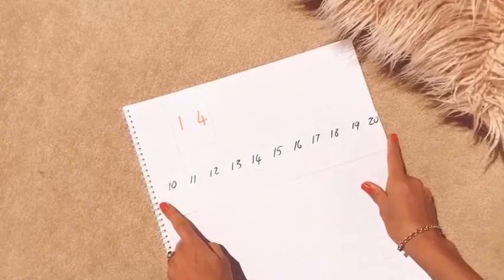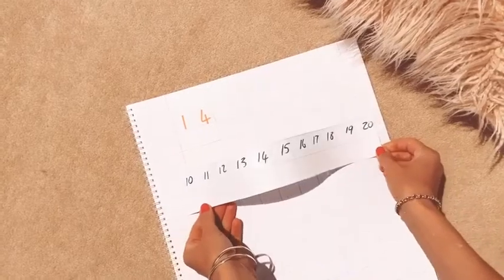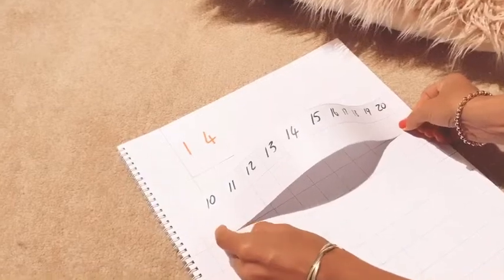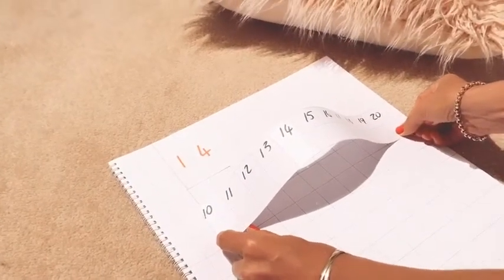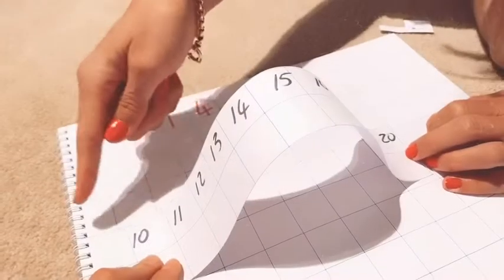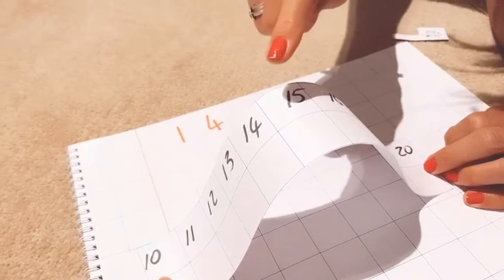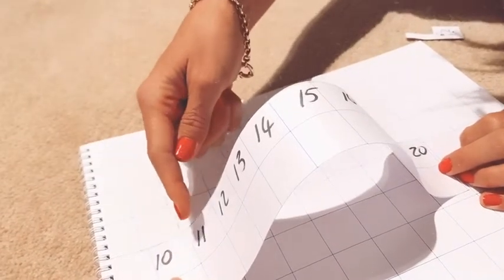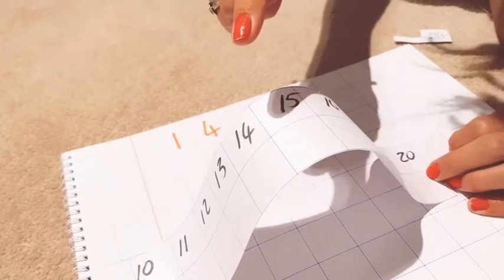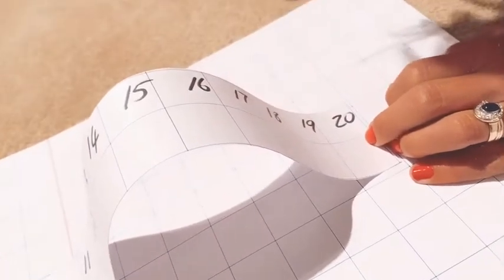Now, I want you to imagine that this ruler can actually make a hill like this, with the middle point, 15, being the highest part of the road. So this is our hill with the highest point being 15. And it goes up the hill 10, 11, 12, 13, 14, 15 being the highest point. And then it goes down 16, 17, 18, 19, 20.